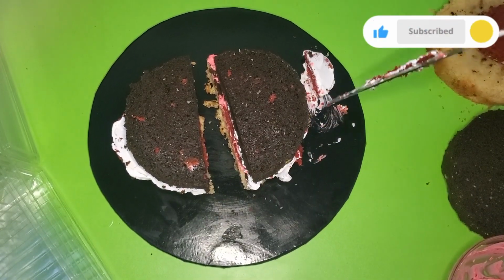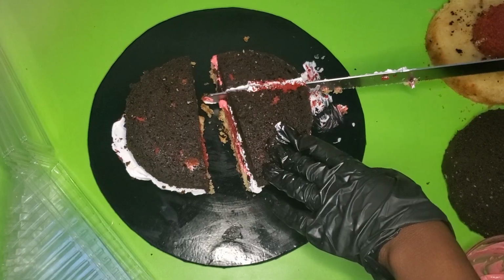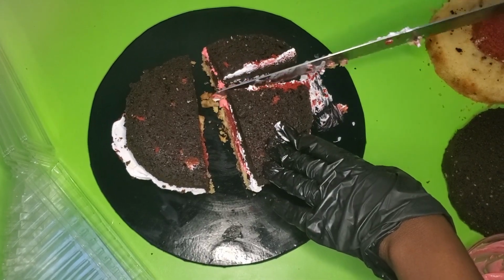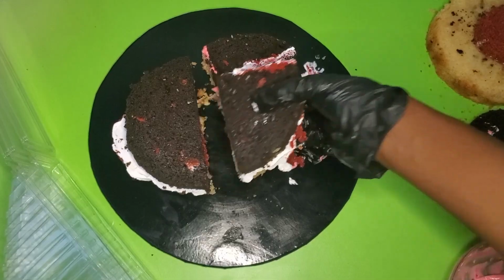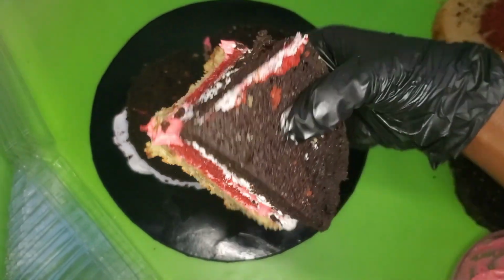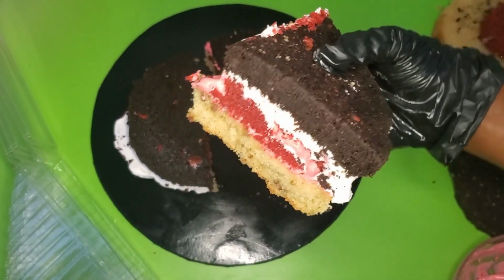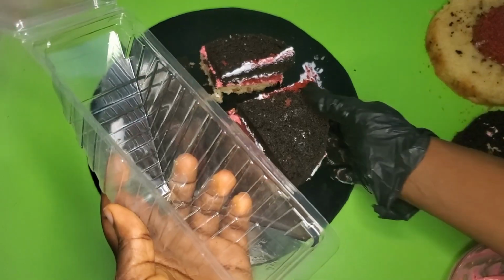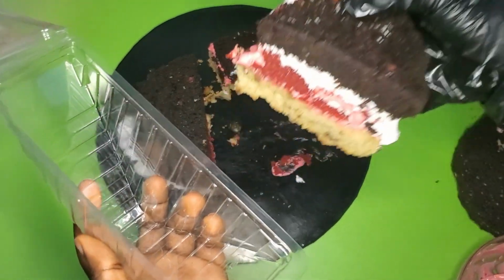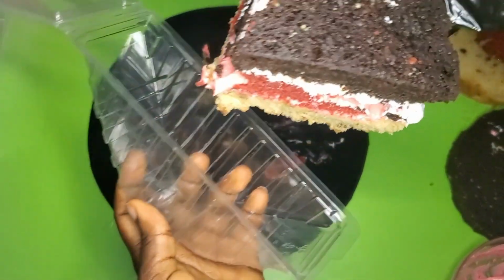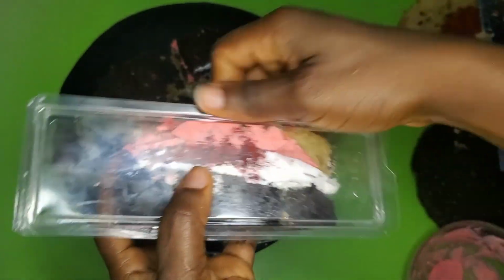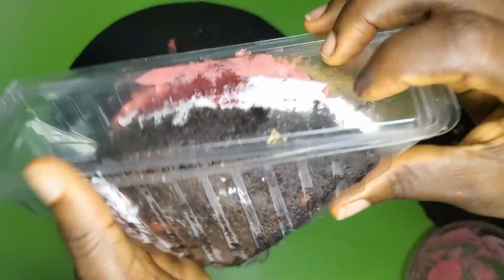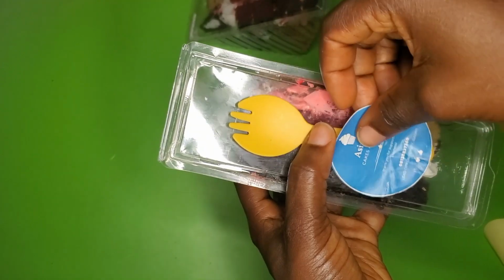So we're going to cut out the rough edges, and then I'm going to just slice it. You can see the way I slice it. So I cut it into a triangle so that it will fit into the cake box. So whatever cake box you get from a cake store, if it's triangular, if it's square, you just cut your cake slice into the shape of the box you get. So that's the easy way to make a cake slice.